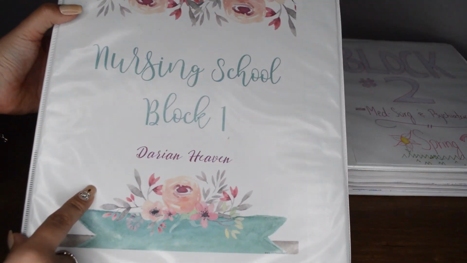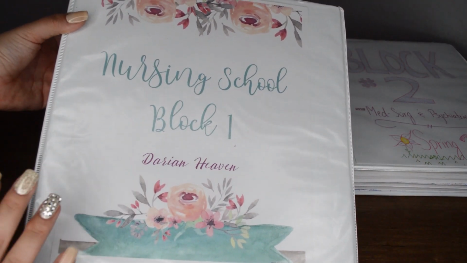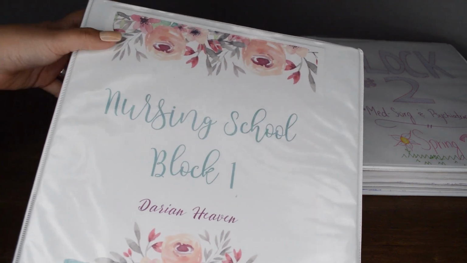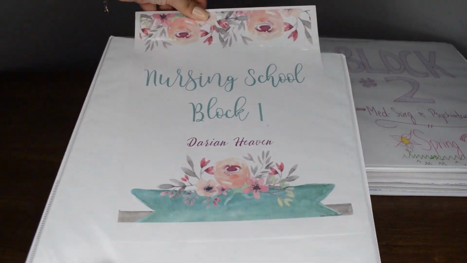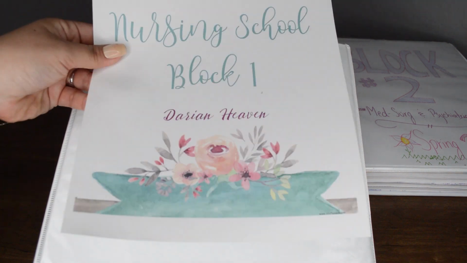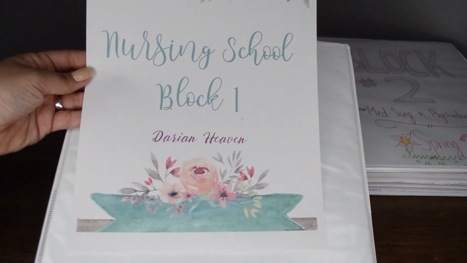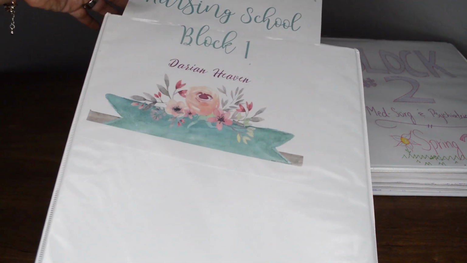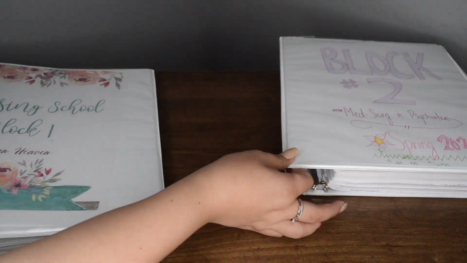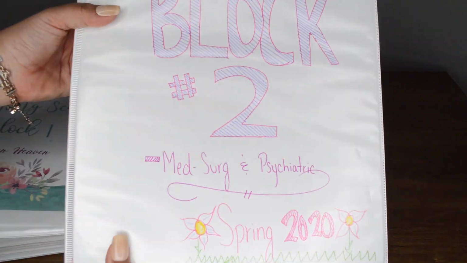The front of this binder I actually created on my own. I really want to do a little tutorial on this form. It's just like a paper, but I made it from an app online. So I think it's really cool. I was all fancy my first block of nursing school, which is funny because my second block, you can definitely tell, I just went ahead and colored it. So that is definitely the difference here.